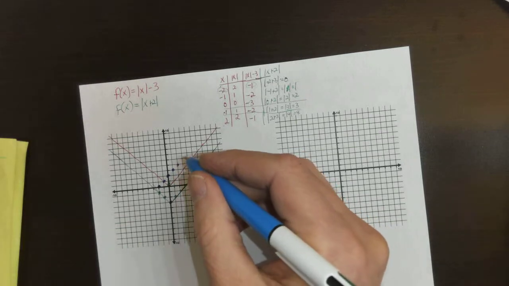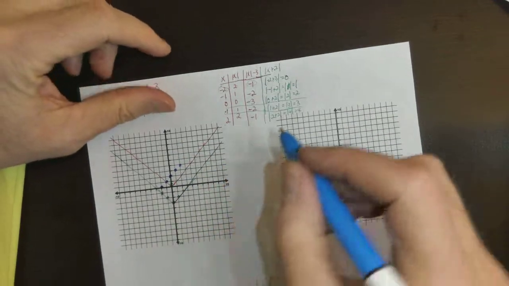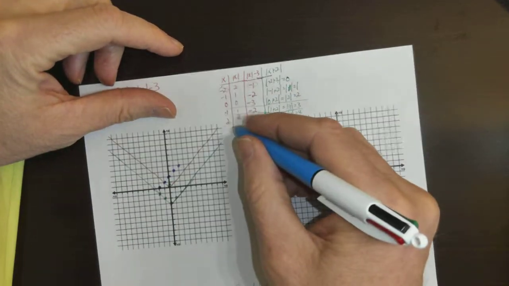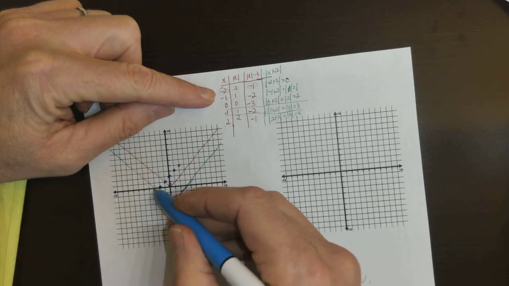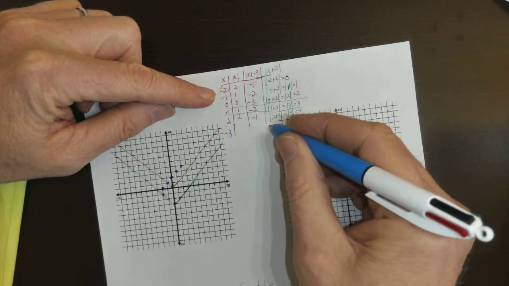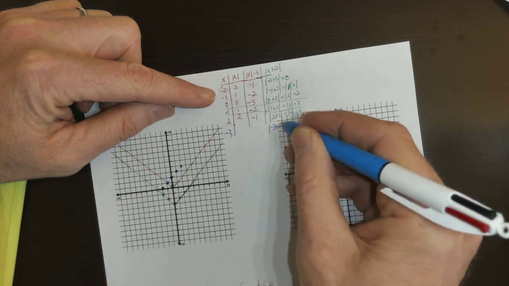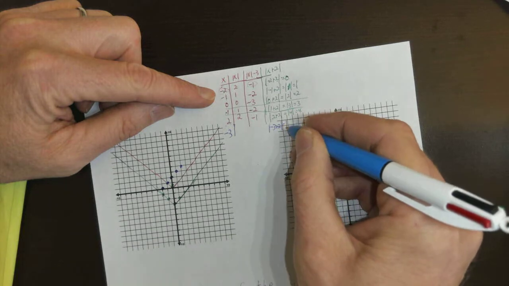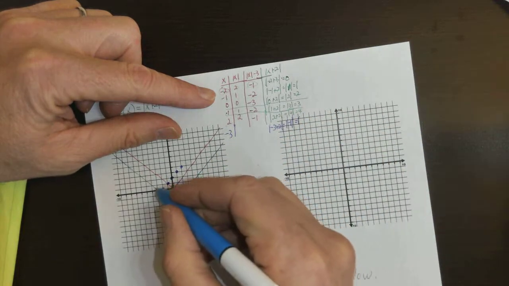Okay, I think I'm seeing what's happening, but I want to do one more thing. I want to put a couple more values in. I'm curious on this side where negative 3, what happens there? We take the absolute value of negative 3 plus 2, which is the absolute value of negative 1, which is 1. So negative 3 is 1.